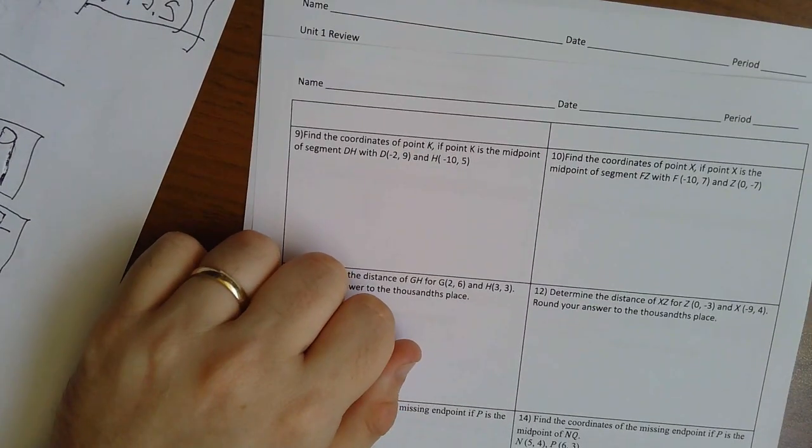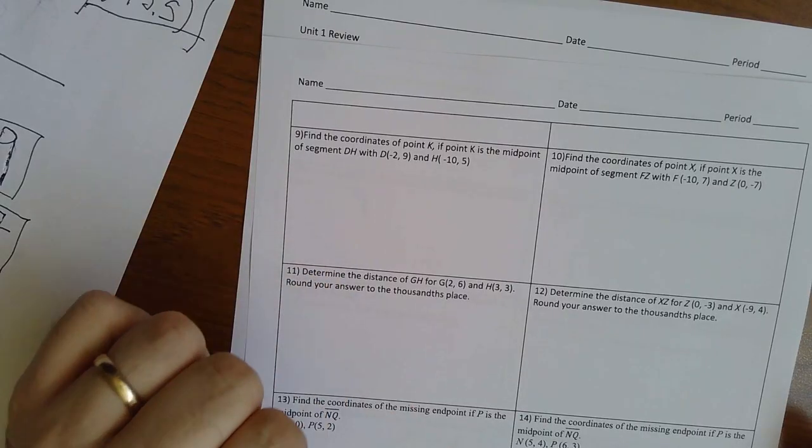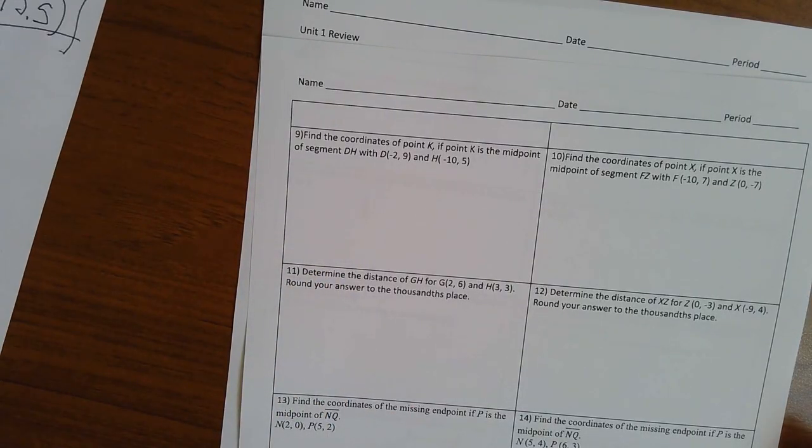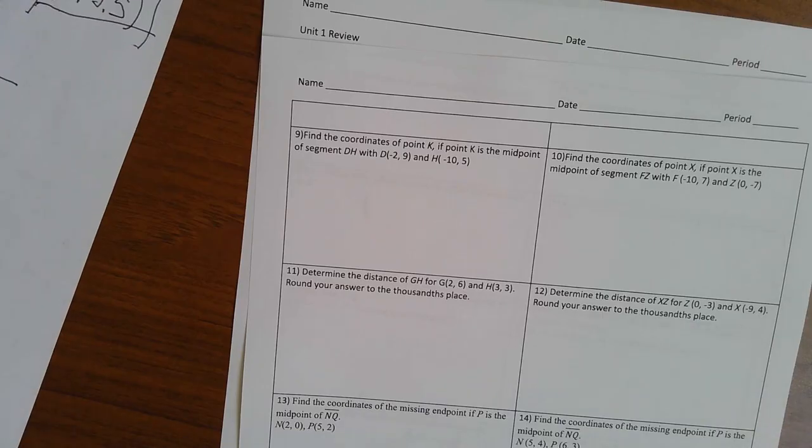So this is number 9 at minute 9. How appropriate, I guess. It says find the coordinate points of K if K is the midpoint of the segment DH, with D being -2, 9 and H being -10, 5. Well, sometimes these are tricky, so I would always suggest drawing it out.